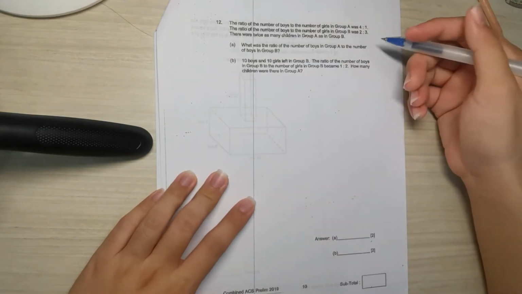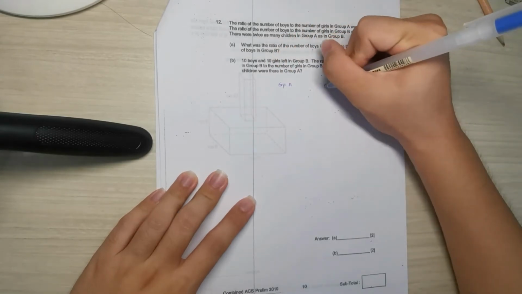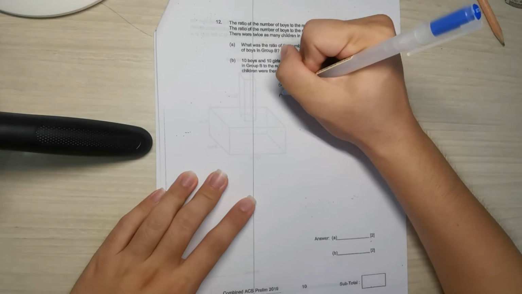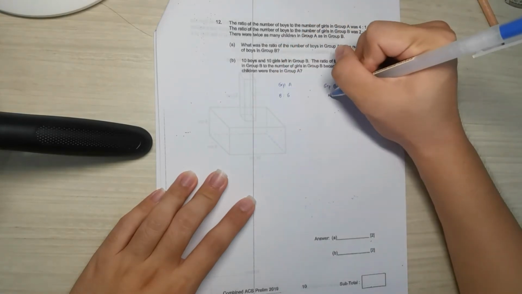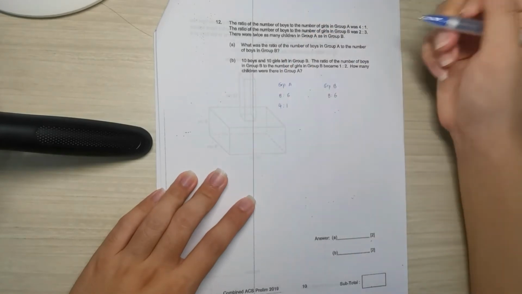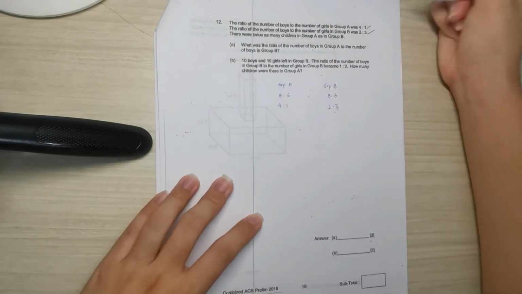First go and write your ratio. So I got group A, group B. So B for boy, G for girl. So go and label nicely. 4:1, 2:3. So I've used these two lines already.